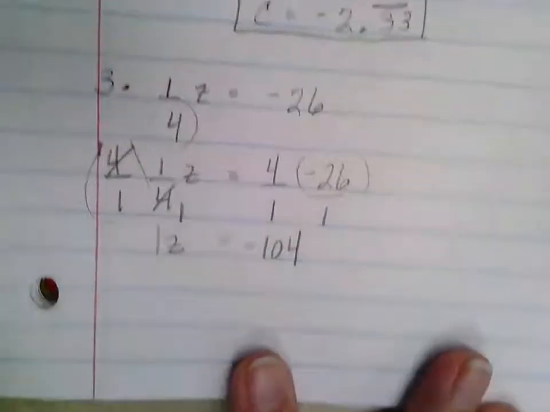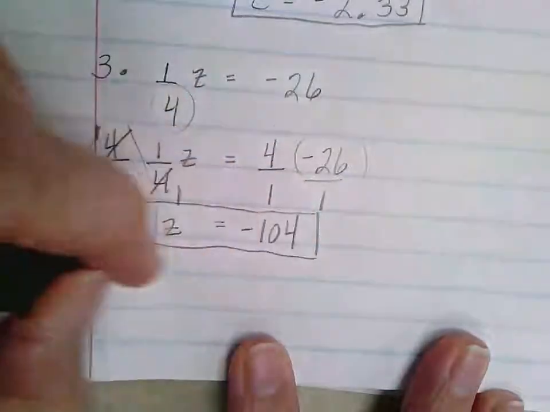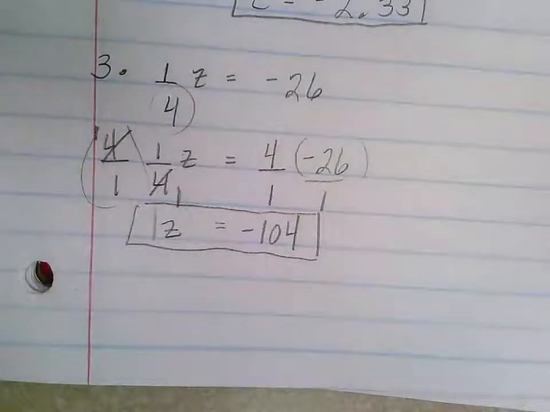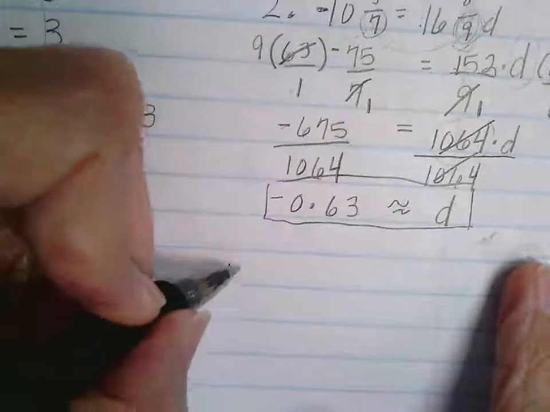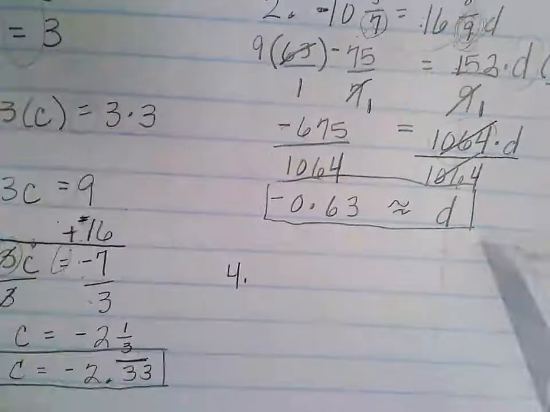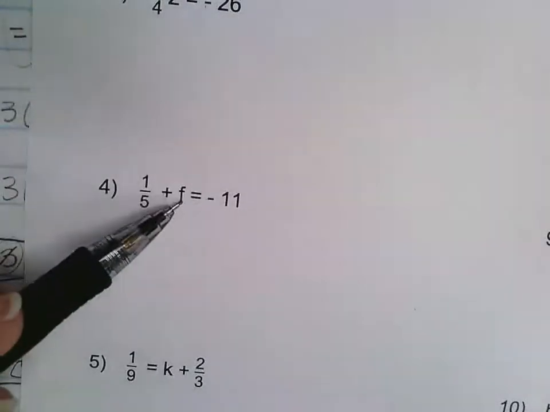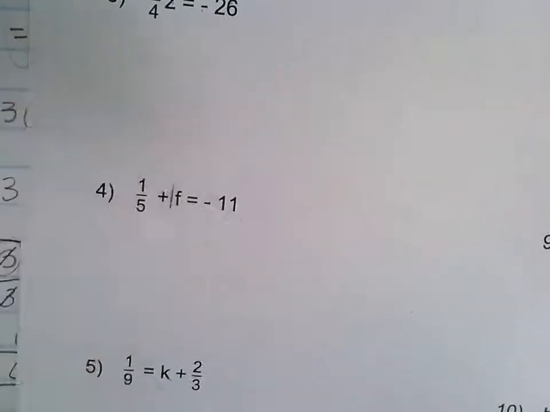And there's my answer. This is a 1 in front of the Z, so dividing each side by 1 would give me that answer. Okay, number 4. Number 4 is 1/5 F, or excuse me, 1/5 plus F. Remember, that's a 1F equals -11.